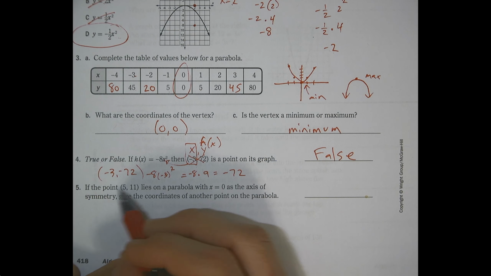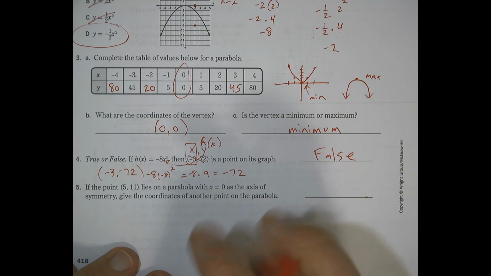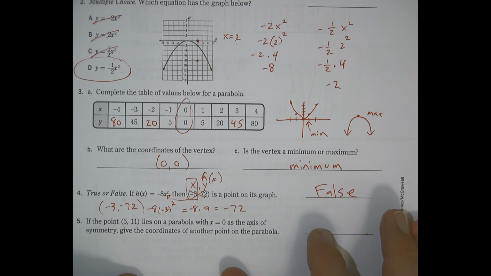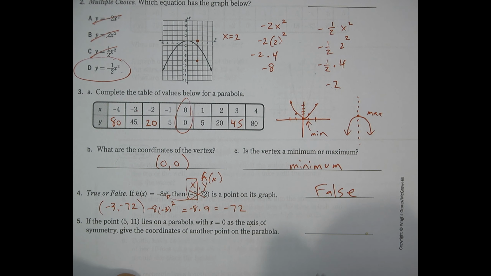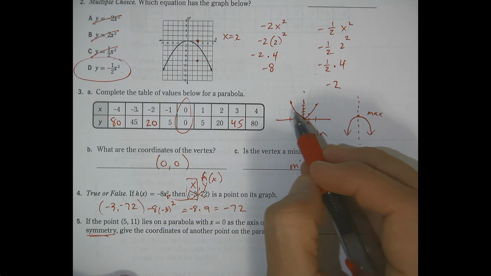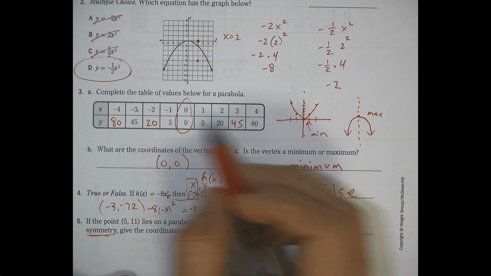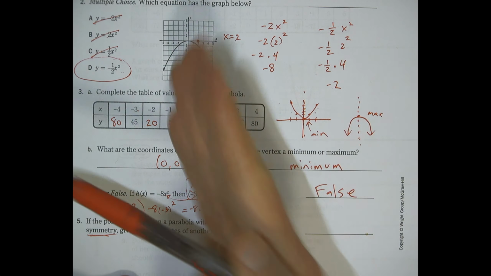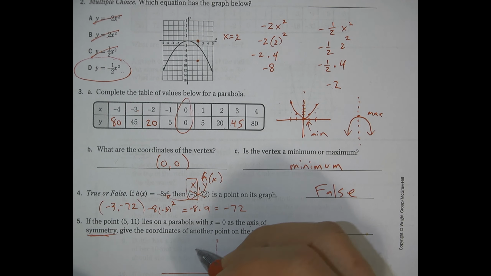And number 5, if this point lies on the parabola with x equals 0 as the axis of symmetry, so we haven't used that on this page yet, axis of symmetry is the line that cuts these parabolas perfectly in half, and they're symmetrical. That's where the symmetry comes from on both sides. This is symmetry, the fact that we have the same number being produced on both sides, so the parabola is the same. So if we have the point 5, 11, so again, think about this as a graph.